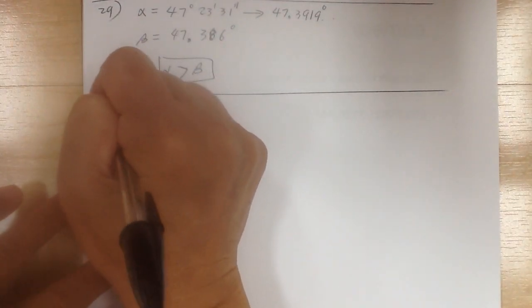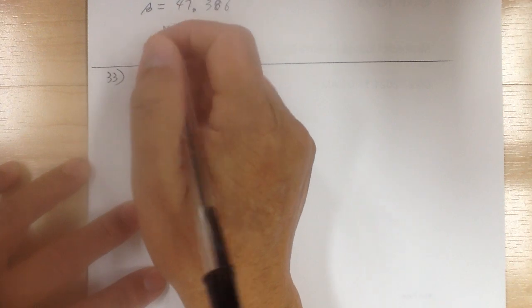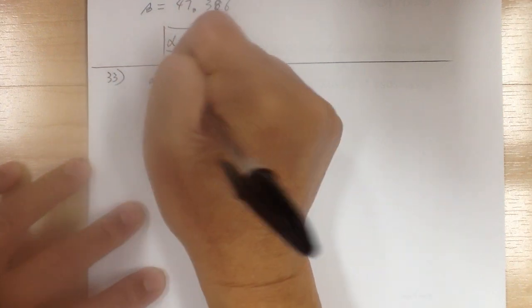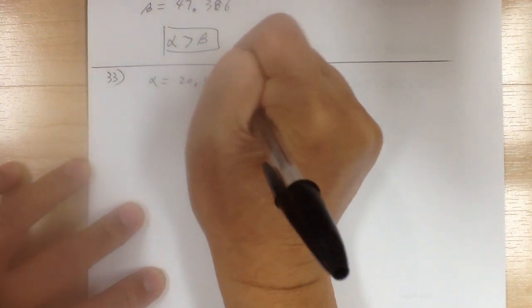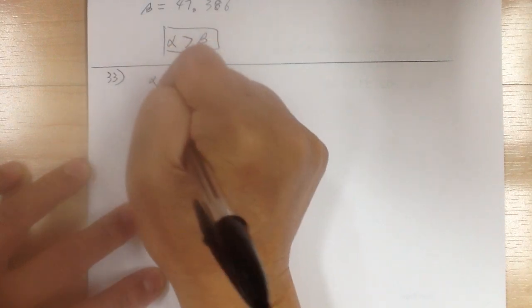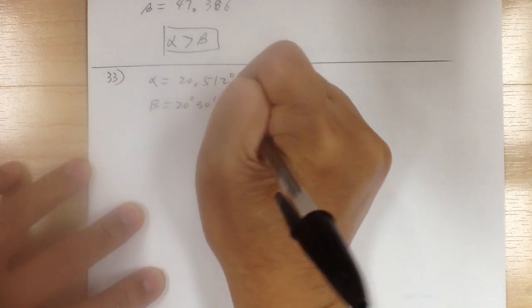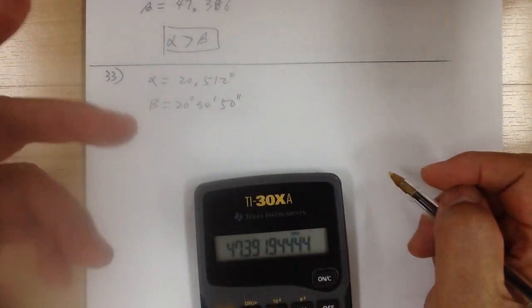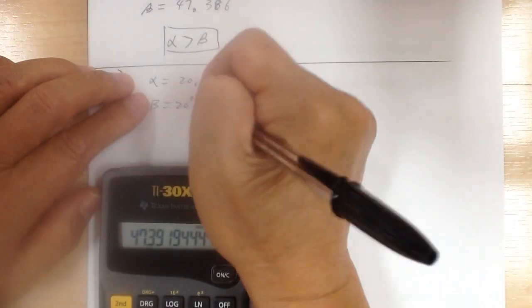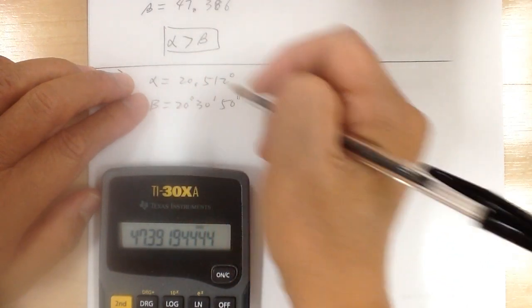Okay, 33. You have alpha equal to 20.512 degrees. You have beta equal to 20 degrees, 30 minutes, and 50 seconds. Again, you can convert either way. You can convert one to the other.